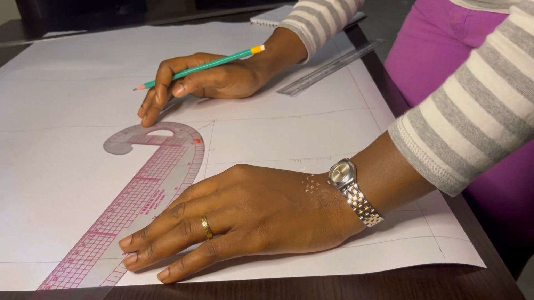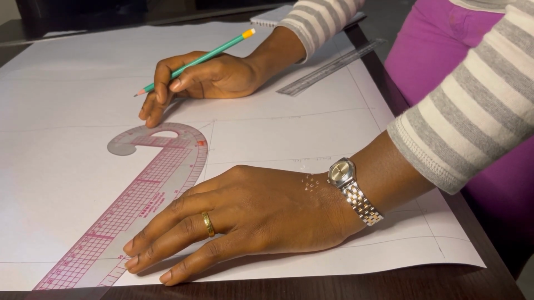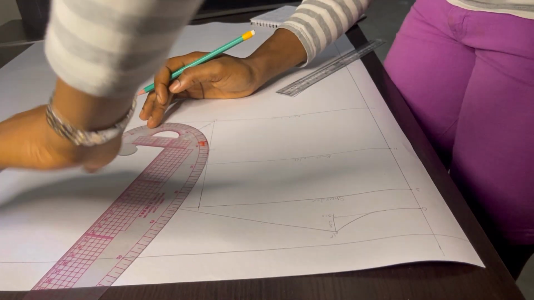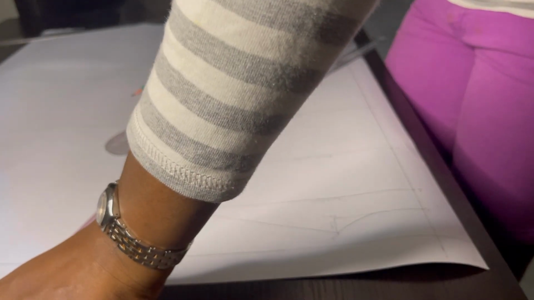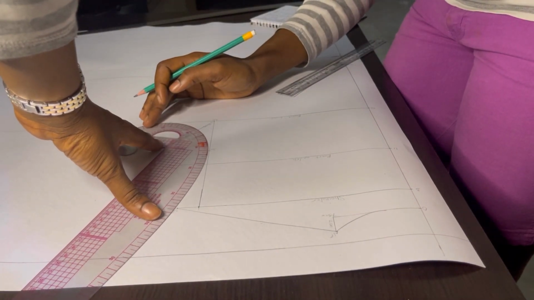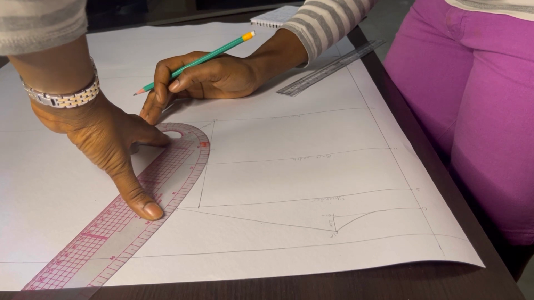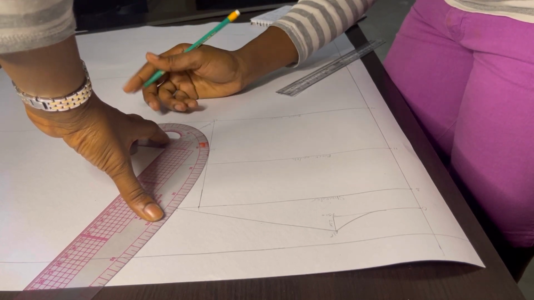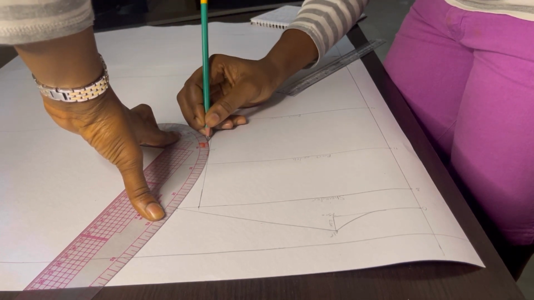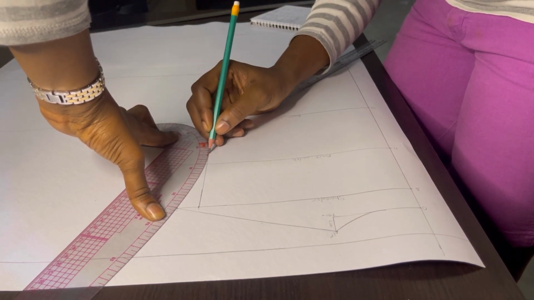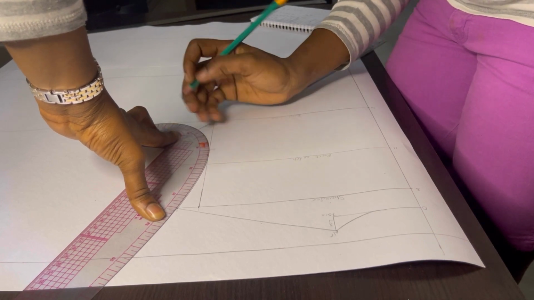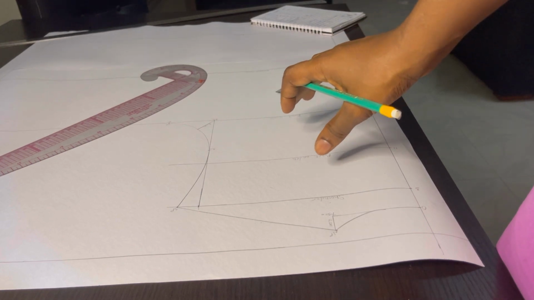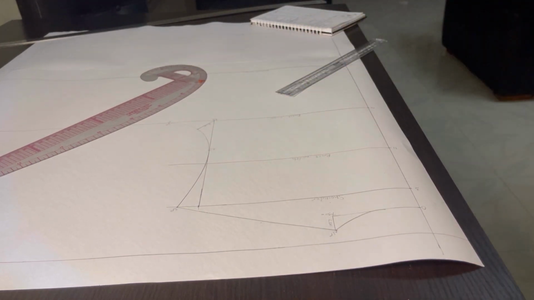So you connect SP to UP. So this is your armhole.